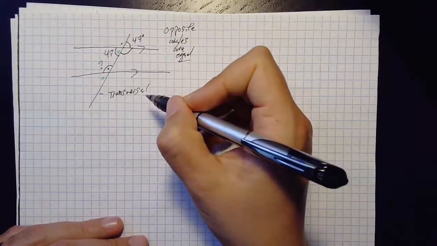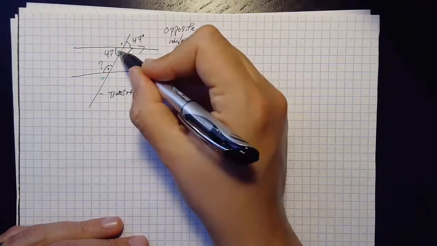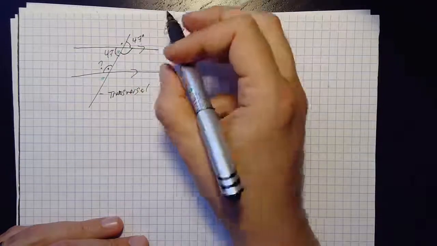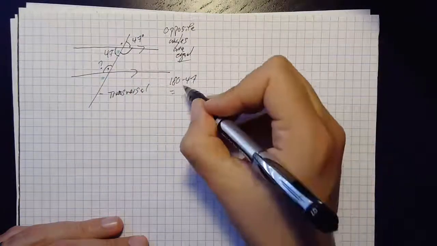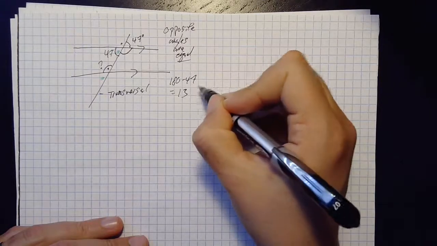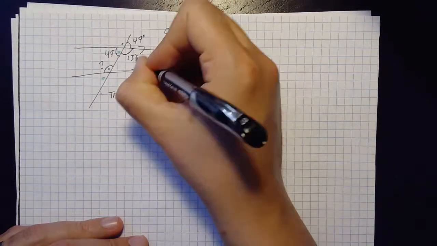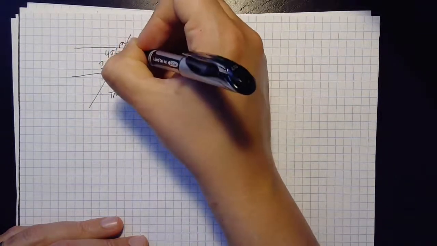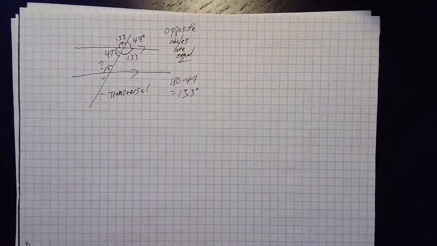The other thing to notice here is that every time we make a straight line, the angles have to add to 180. So this here, that's 47, and that's 47, and this angle have to make 180. So 180 minus 47 is going to give me 133. So this angle has to be 133. Likewise, this one's opposite of this one, so that's 133. So just using one angle, we find a bunch of different angles.